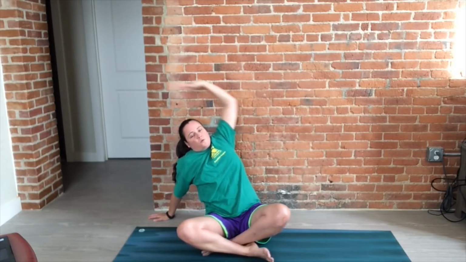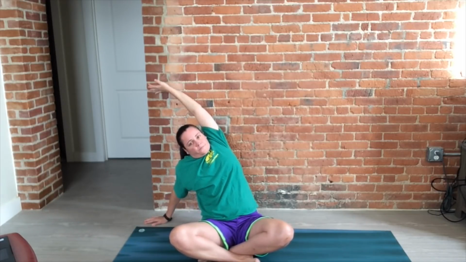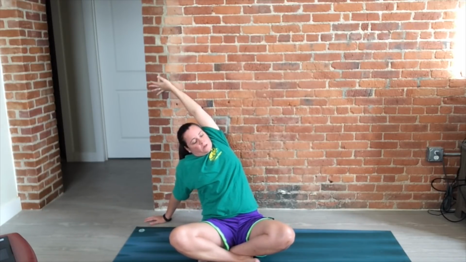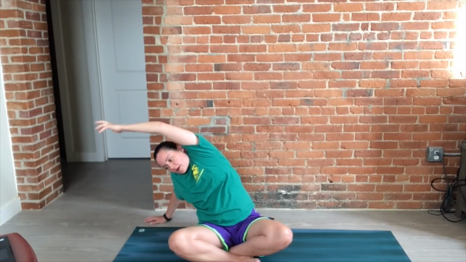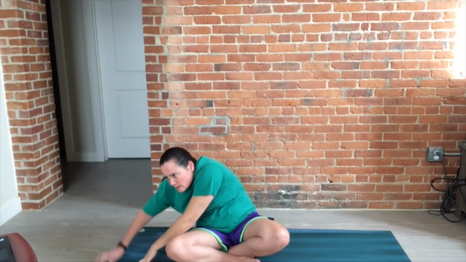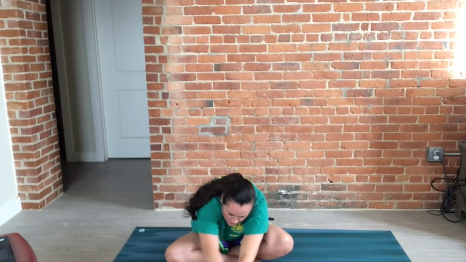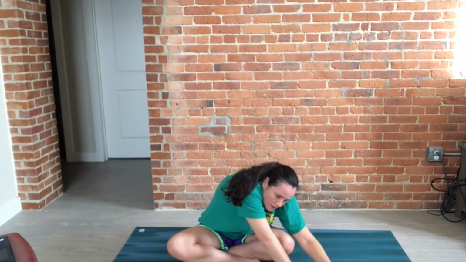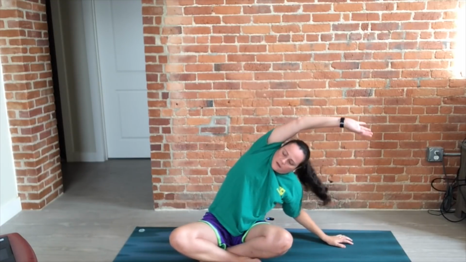And this time we're going to reach back instead of forward. Reach back. Back around, I'm going to walk around to the other side. And again, we're going to reach back.